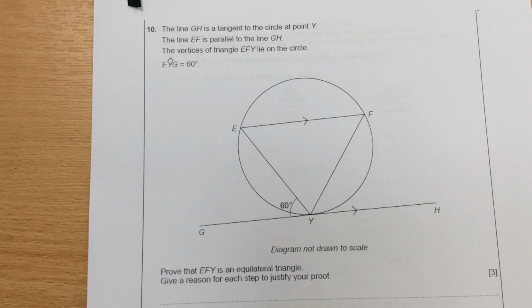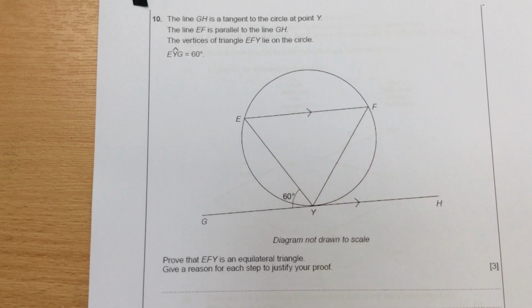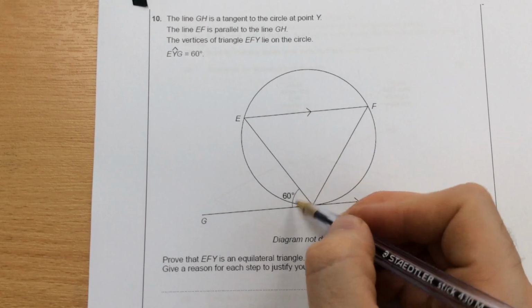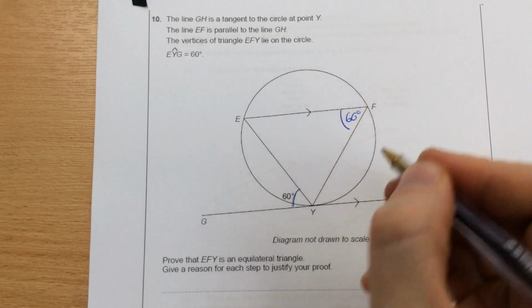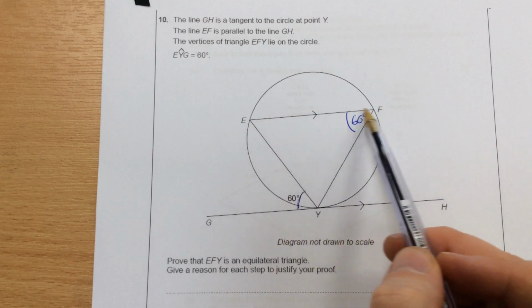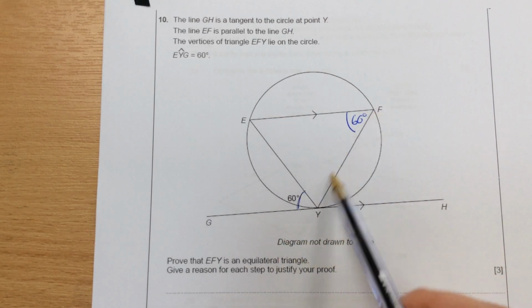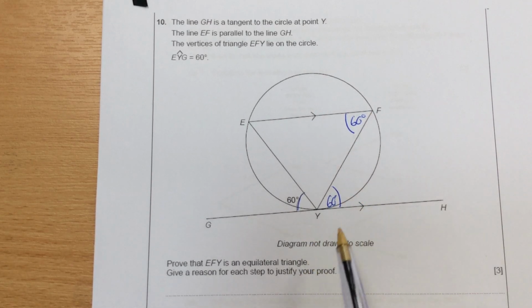Circle theorem question. So we need to show that this is an equilateral triangle. So to be an equilateral triangle, all the angles have to be 60 degrees. So alternate segment theorem tells us that this angle and this angle are the same. So that must be 60 degrees up there. Parallel lines rules from a few years ago. You can see I'm tracing the shape of a Z, which tells me that this angle down here must be the same as that angle up there, which is 60.